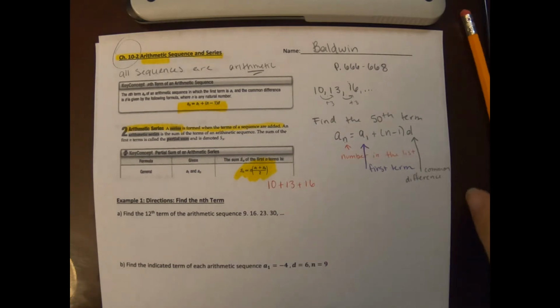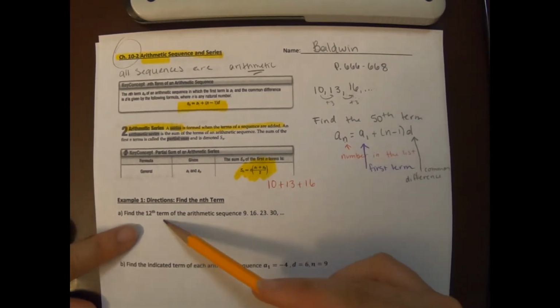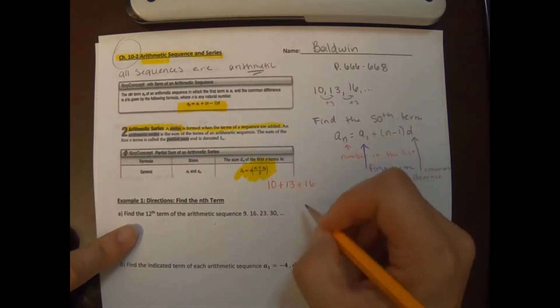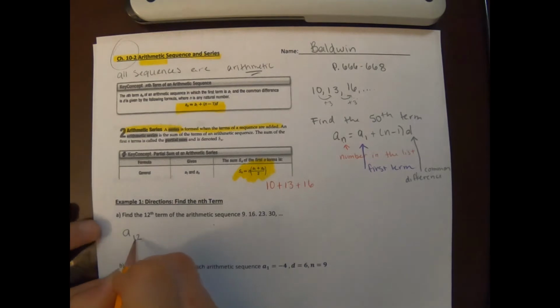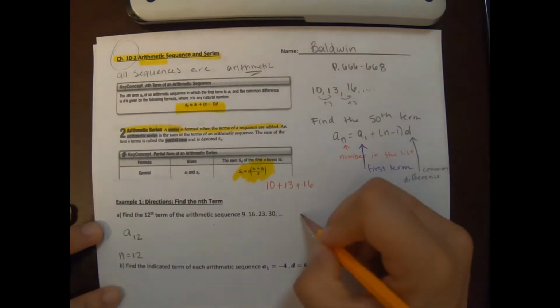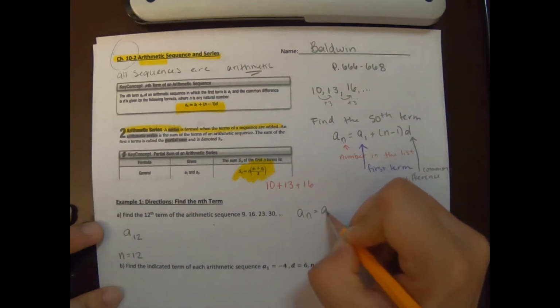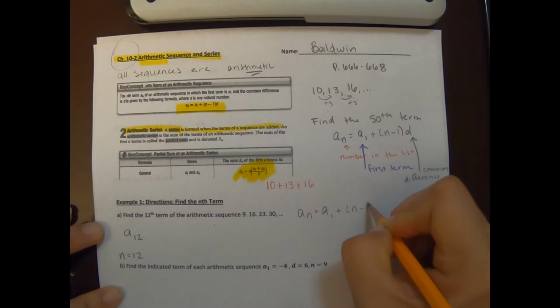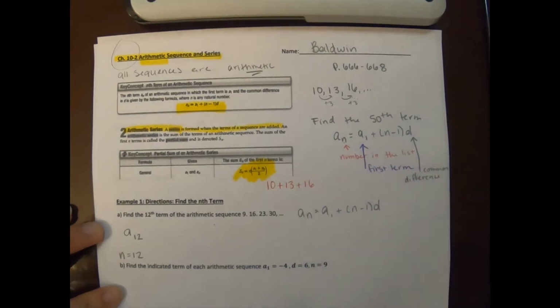Alright, let's get into some examples. Here it says find the 12th term of the arithmetic sequence. So if I'm looking to find a 12th term, I'm going to write A with a little 12. So in this example, n is 12 in our formula. This is the formula.